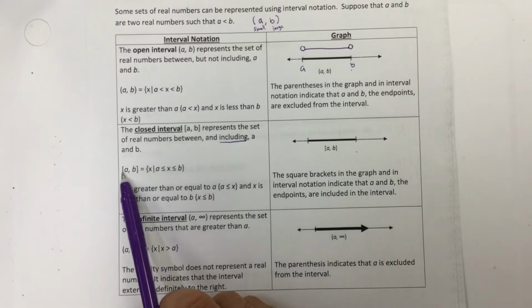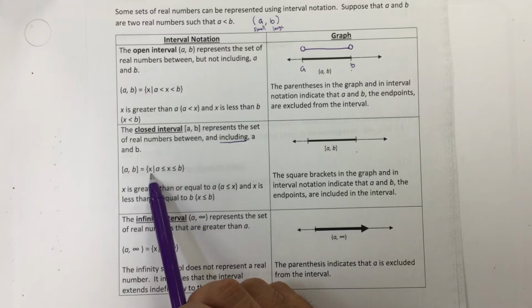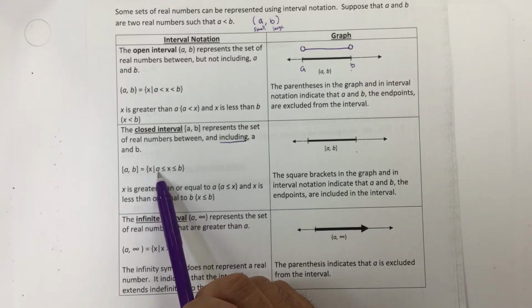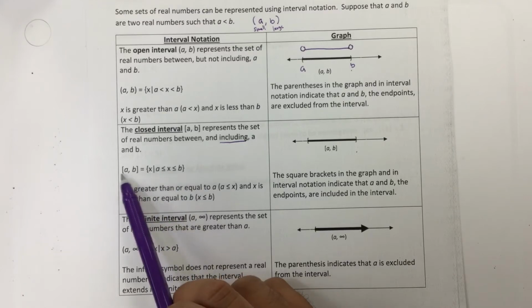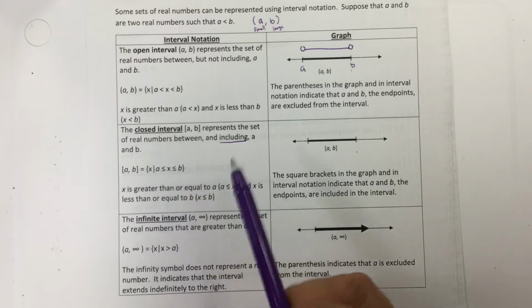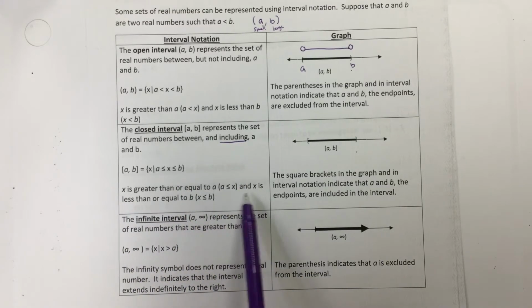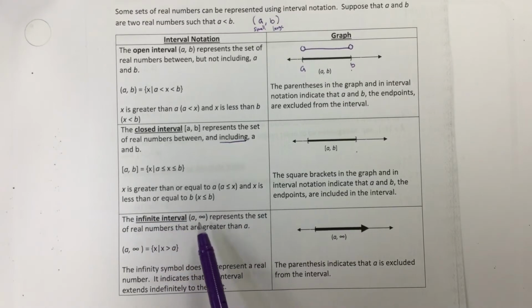Okay, so here bracket A, comma, bracket B. So once again, we talked about this, brackets are closed circles, included. So here it makes sense when we write our set builder notation: x such that A is less than or equal to x, which is less than or equal to B. It's equal to because that's a closed circle bracket. And here it goes on to tell you x is greater than or equal to A, and x is less than or equal to B.